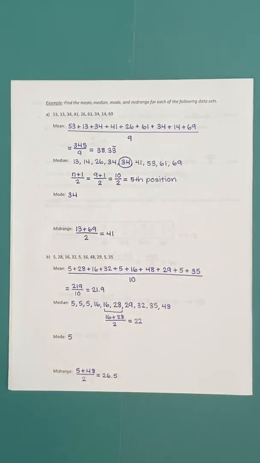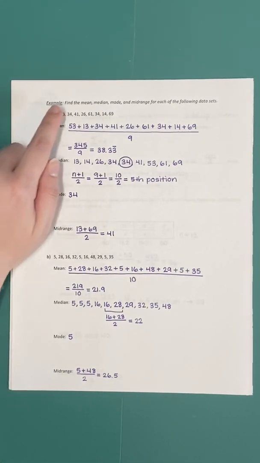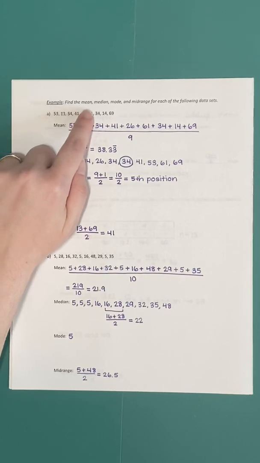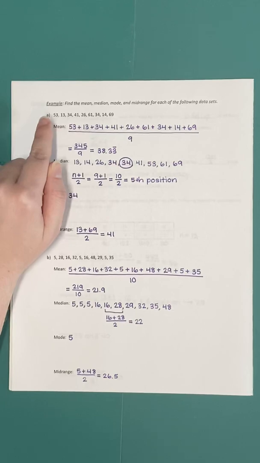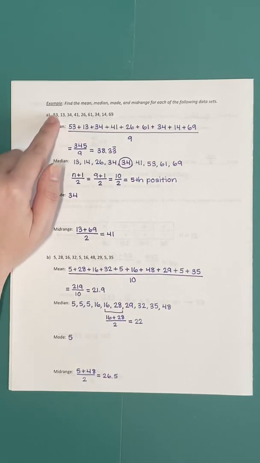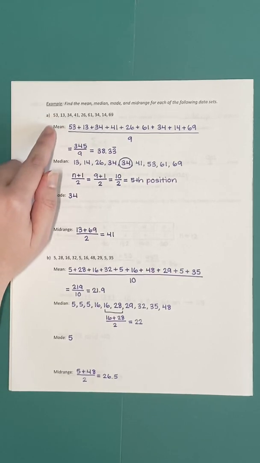So let's look at a couple of examples. We want to find the mean, median, mode, and mid-range. Try to say that 10 times fast. We want to do that for each of the following data sets. And notice they're not organized in any particular way, but we want to find each of these values. Okay, so we have, count them, 1, 2, 3, 4, 5, 6, 7, 8, 9 values in our data set. That's going to be important to know. So for anything involving n, n is going to be 9. That's the number of elements in our data set. Now the mean of this data set is just the average.